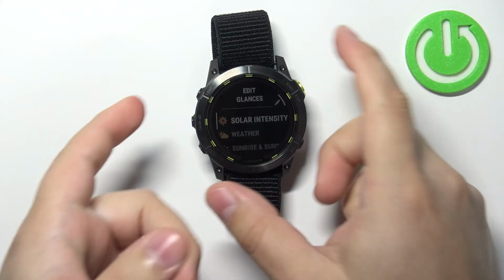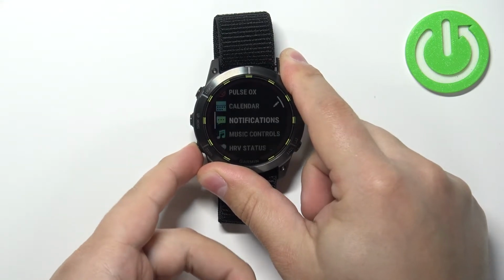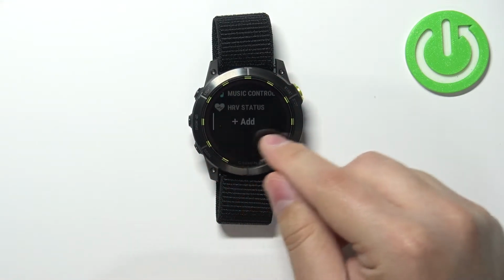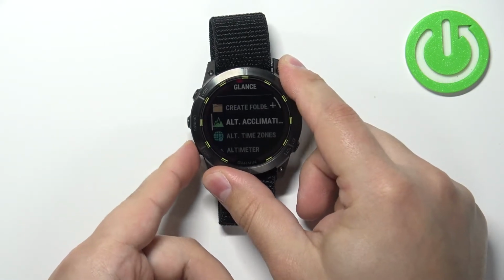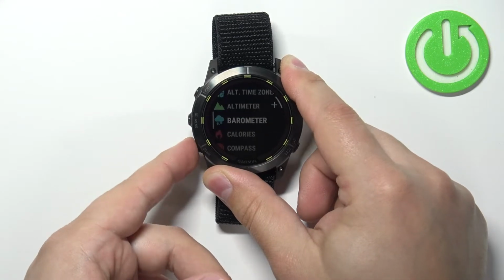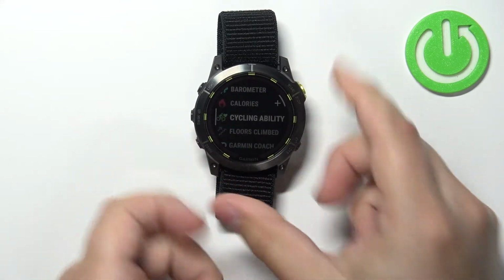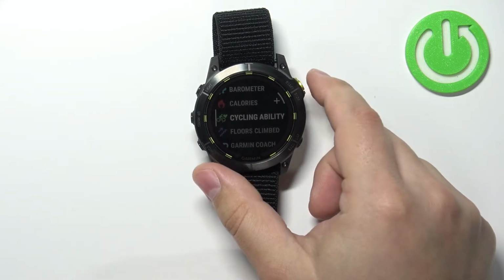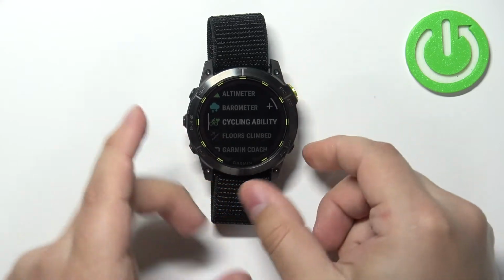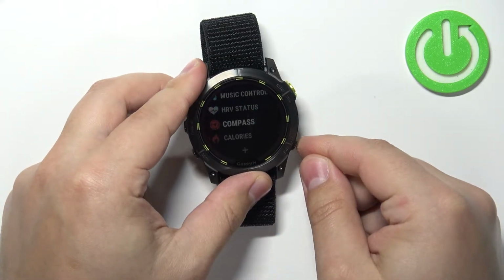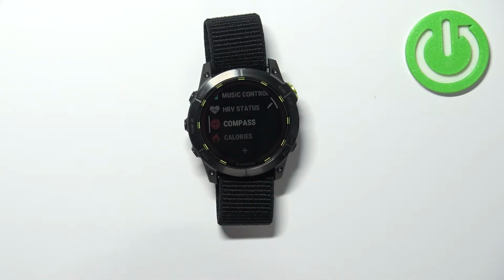To add the new glance, simply scroll all the way down, and at the bottom you should see this add button. Select it, press the start/stop, and then you can select one of the glances right here from the list. For example, let's select compass and press the start/stop to add it. You can add multiple if you want, but we're just gonna stop at the two, compass and calories. So now we have two more glances.